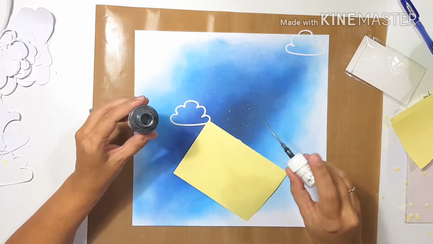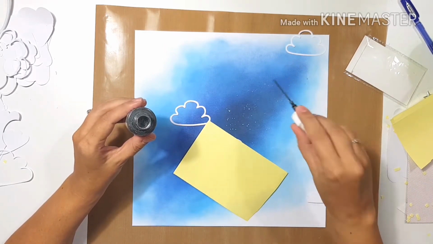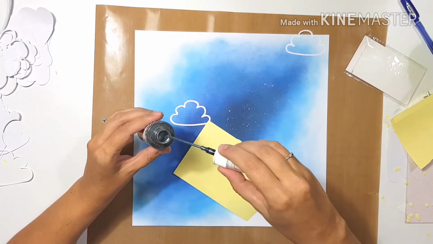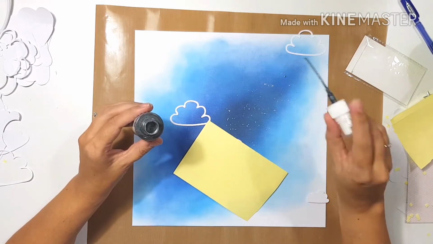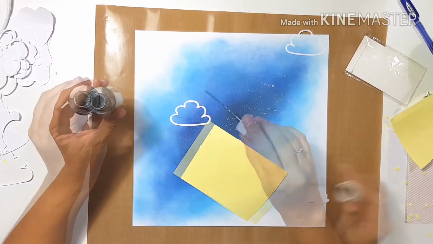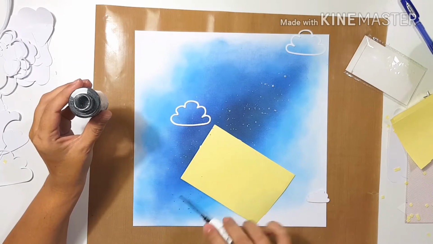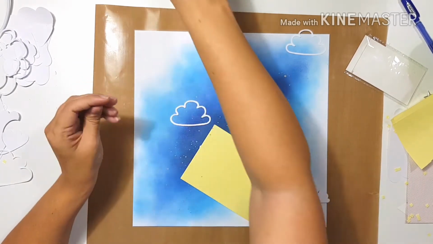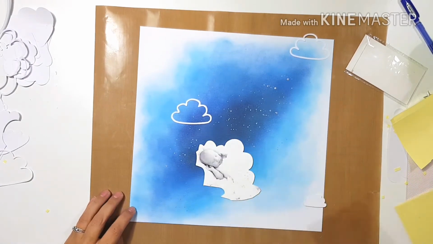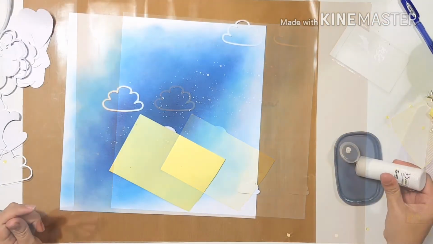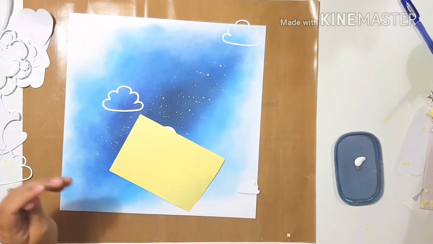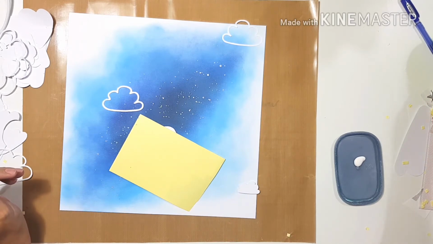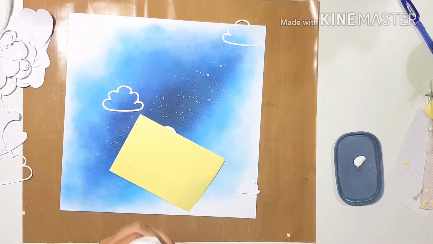So here I'm coming in with the Heidi Swapp Color Shine. I think it's called Tinsel. Yeah, it's called Tinsel, and I'm just going to be adding some splatters to the center of the background there in the dark bits so that it looks like a constellation moving over the page. And I've got some really cheap white acrylic paint there that I'm going to be watering down a bit, also to add some white splatters.